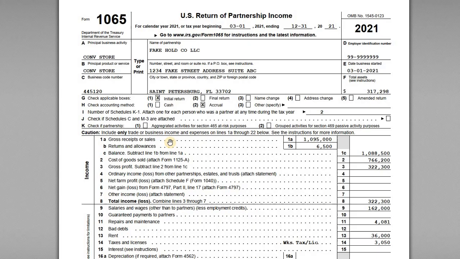And then in addition to that, we have the actual 1065 filing for 2021. And then we'll go through obviously all of the parts that we're familiar with on the 1065, and then the Schedules K-2 and K-3, which are new for 2021 and going forward.